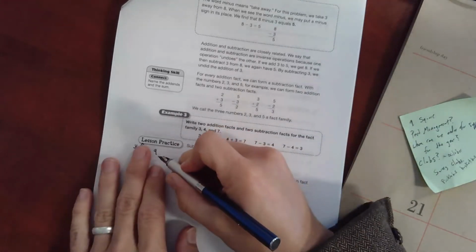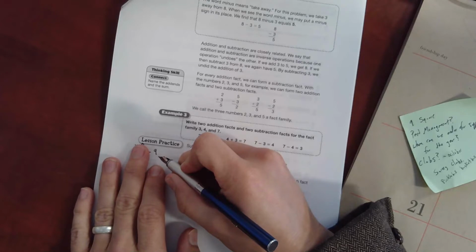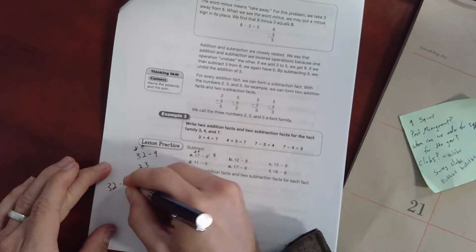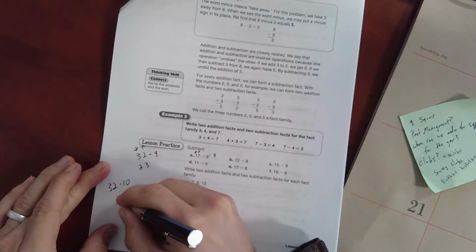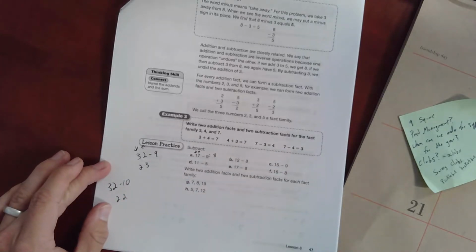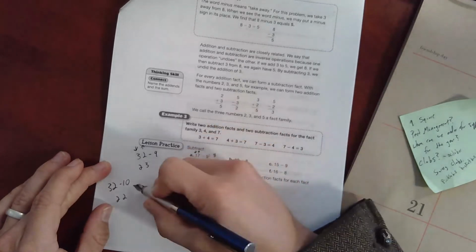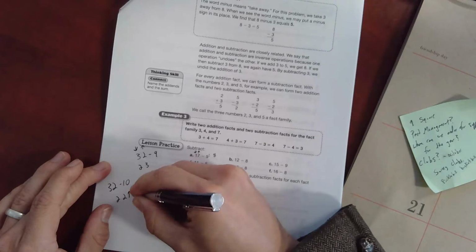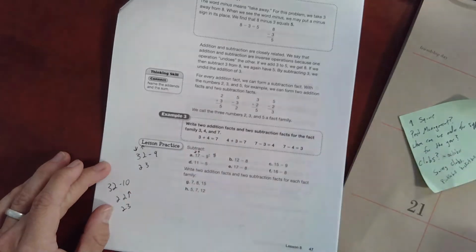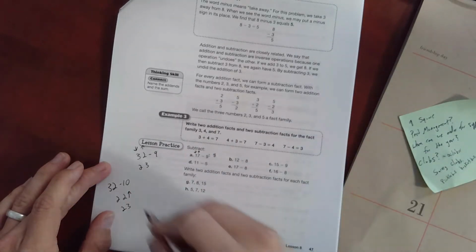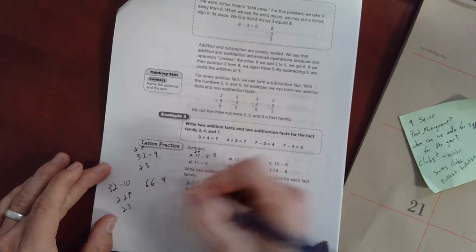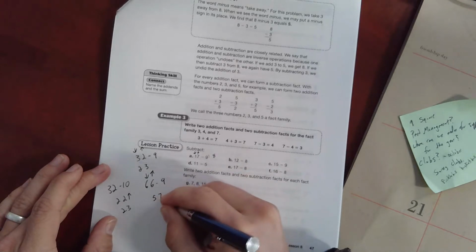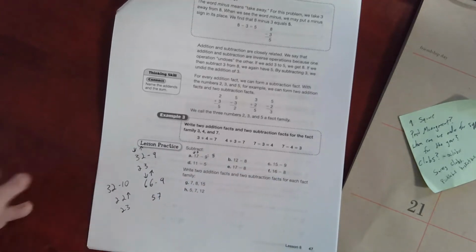And the reason is because 9 is so close to 10. If I had 32 minus 10, my answer would be 22. Except that I'm not subtracting by 10, I'm subtracting by 9, which is 1 less. So my answer is 1 more, which is 23. So if I had 66 minus 9, this one goes down, this one goes up, and my answer is 57. So that's how 9s work.